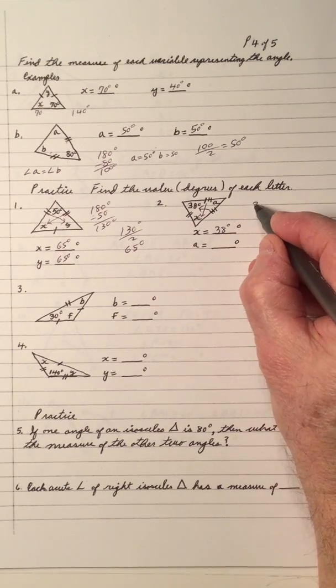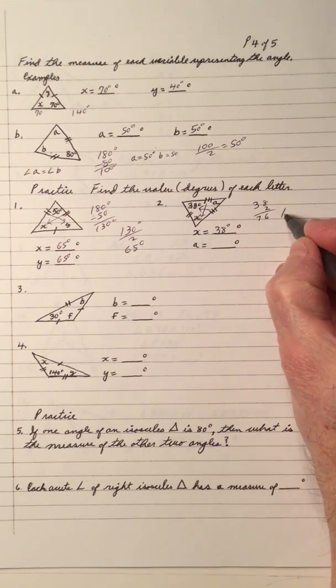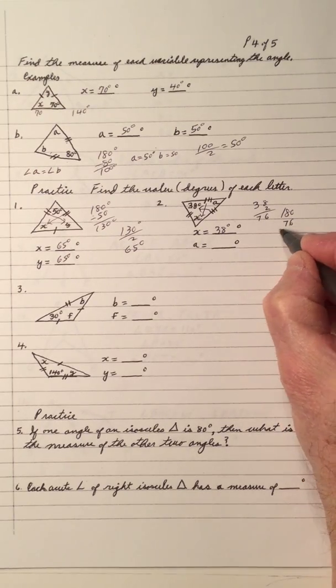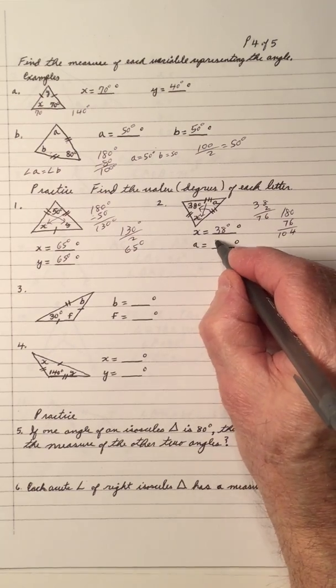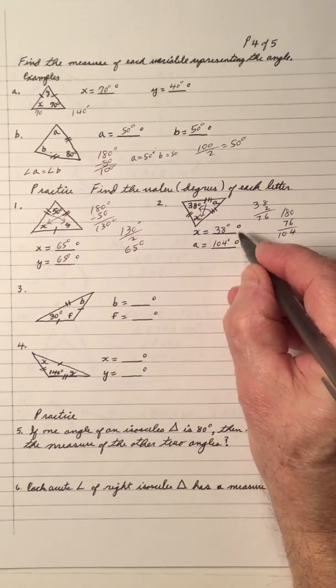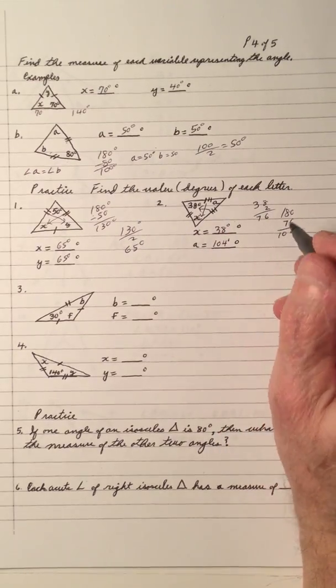38 and 38, if you double 38, you get 76. 180 subtract 76 is 104. So angle A is 104. So 104, 38, and 38 make 180.